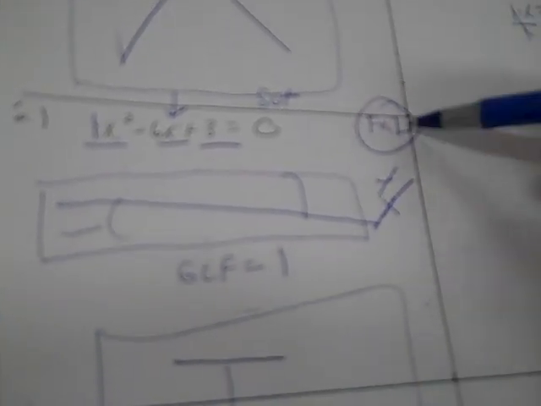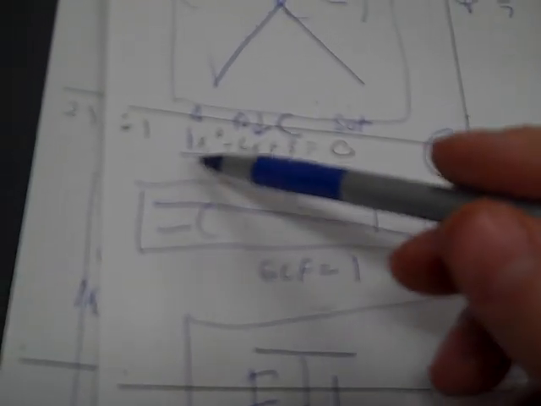Okay, now there's a little note up in the side, as you can see. It says fail. That means don't do the table. It's going to fail. Okay, so I'll go ABC, but I skip the table when it says fail. I don't do the A times C. There's no way you'll get the table to work. So I use my quadratic formula.